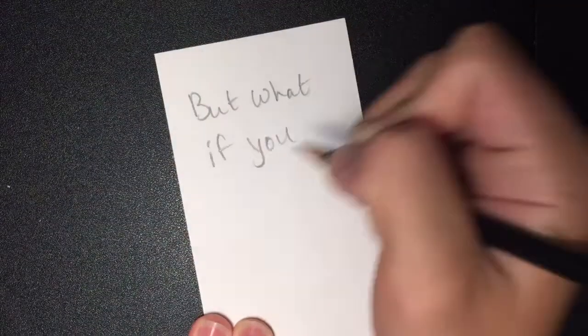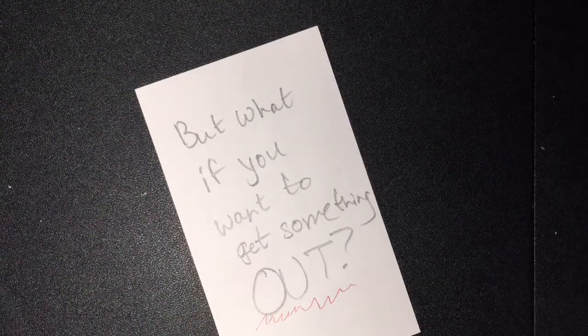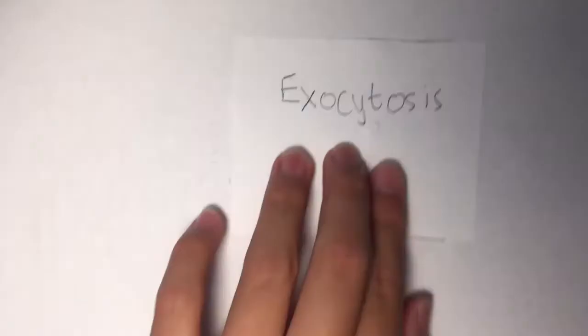But what if you want to get something out of a cell? Well, to get something out of a cell, you're going to need exocytosis. Exocytosis is the opposite of endocytosis. It's defined as the process of moving things out of a cell.